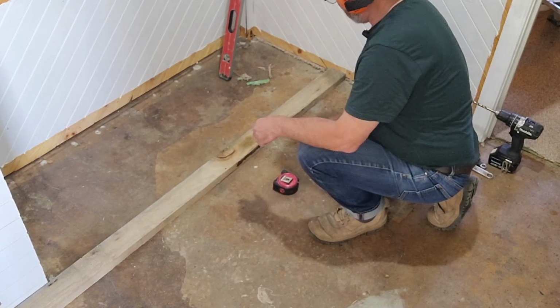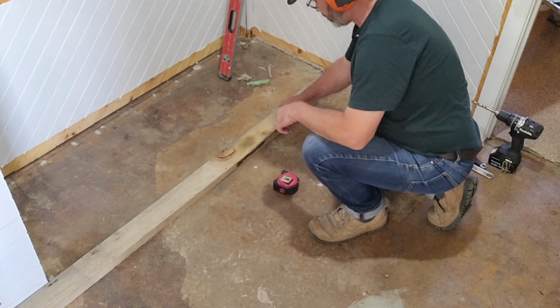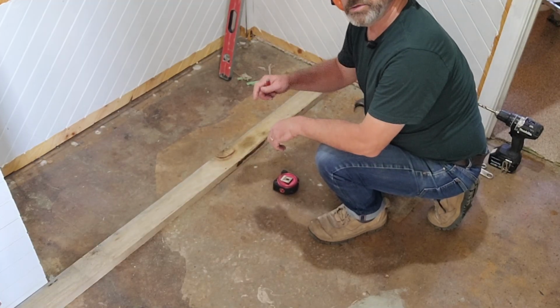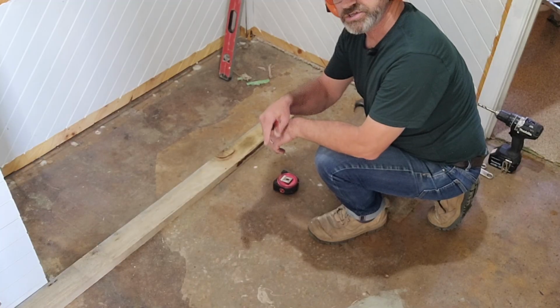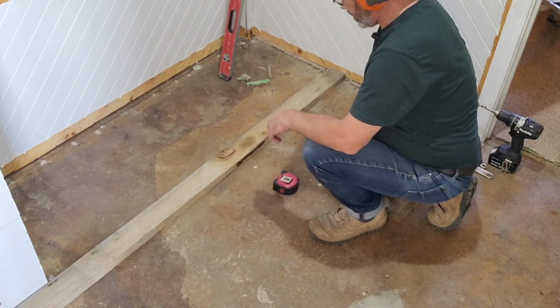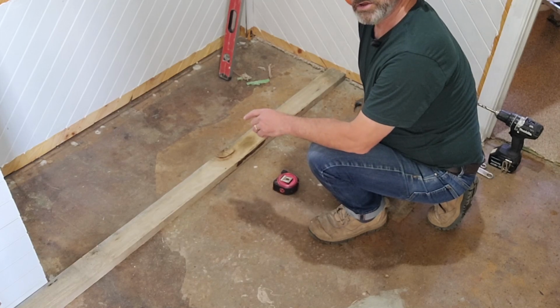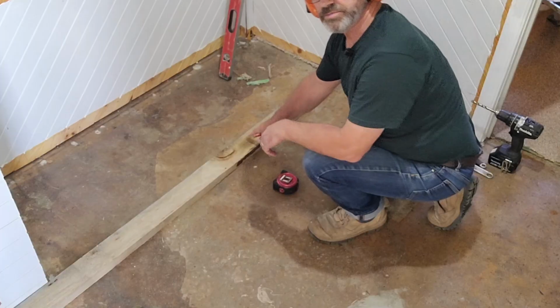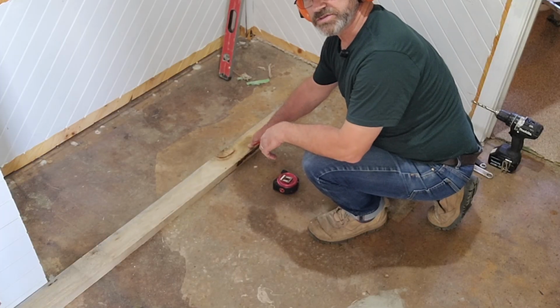Okay, I'm going to drill some holes through this timber, 3 holes, and then I'll use the masonry drill bit to drill into the concrete. But before I drill the holes, I'm going to work out where my studs are going so that I don't end up putting a DynaBolt in where the studs go.